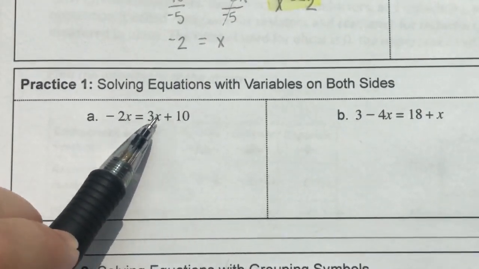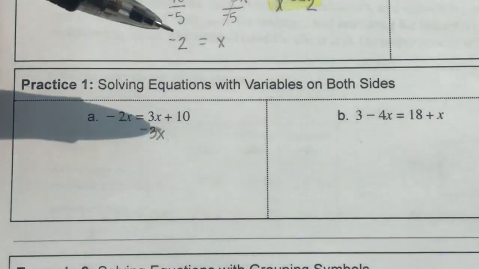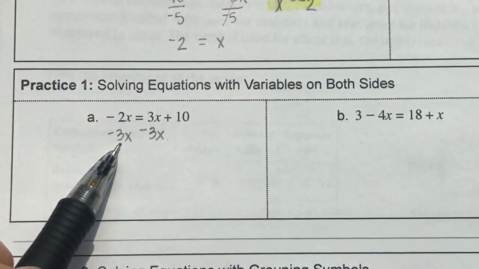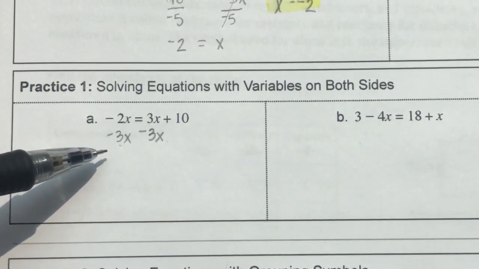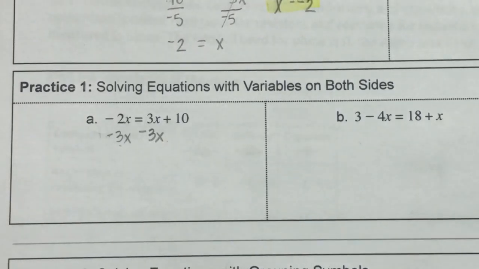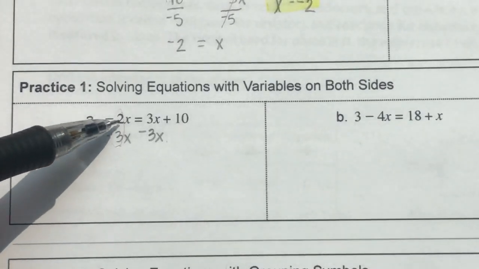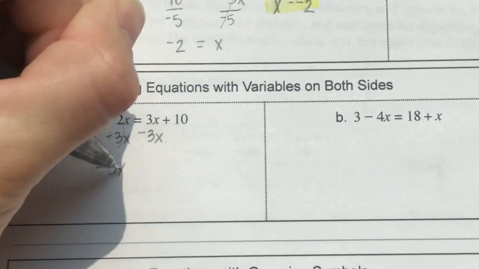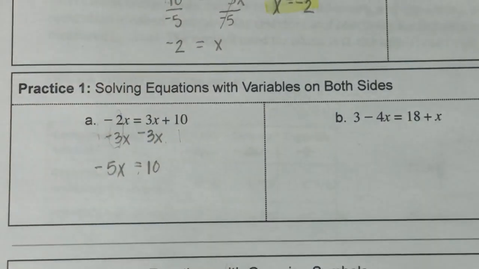So this is a positive 3x. So in order to cancel it out on the right side and move it to the left, I'm going to subtract 3x. And then whatever I do to the right side of the equal sign, I need to also do to the left side of the equal sign. So I'll subtract 3x here also. So negative 2x minus 3x. Whenever the signs are the same, like these are both negative numbers, or we can think of this as plus a negative 3x if we want to do that, we just have to add the two numbers together and keep the signs the same. So 2 plus 3 is 5, and then they were negative numbers. So negative 5x equals, bring down the equal sign, and then bring down the 10 also.